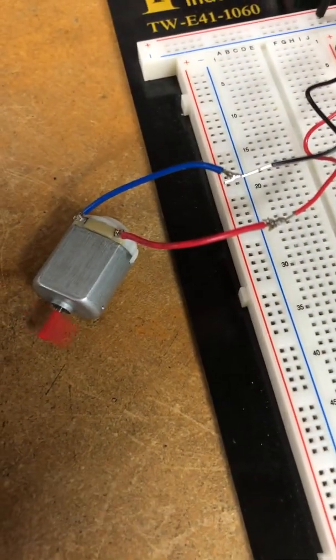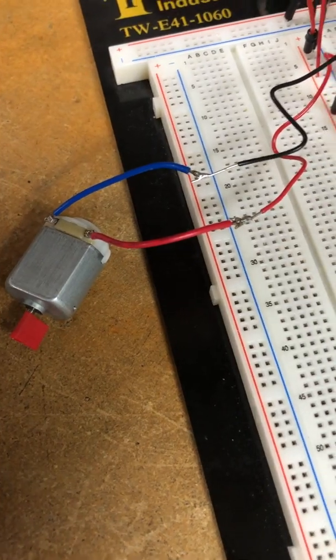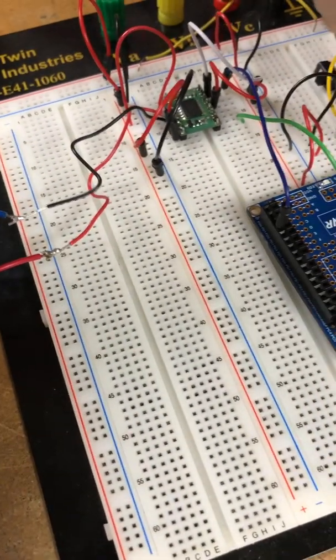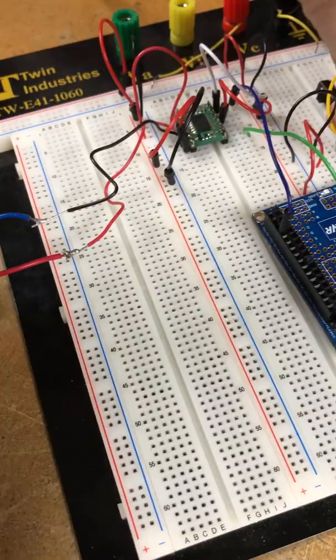Potentiometer. As I change the value, the motor slows down to 0. It actually will stop a little bit before that because it takes a certain amount of voltage beforehand.